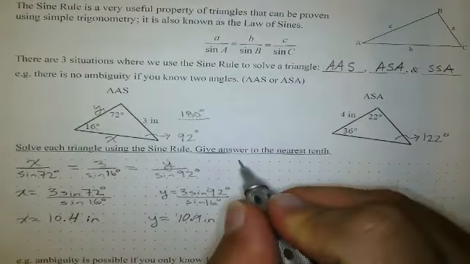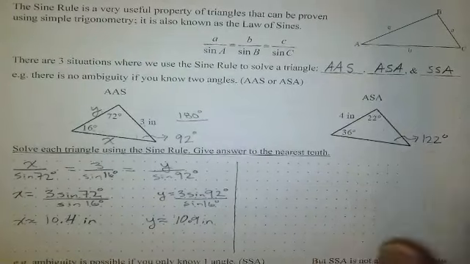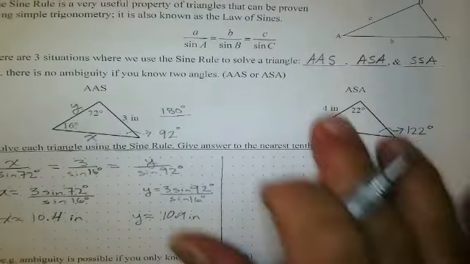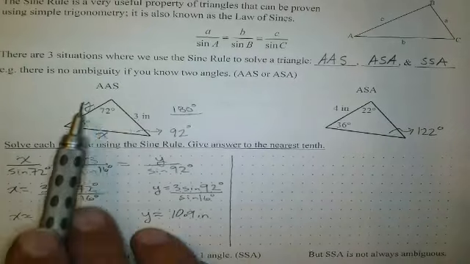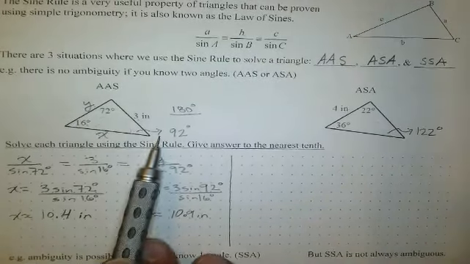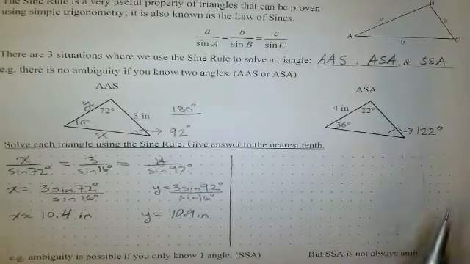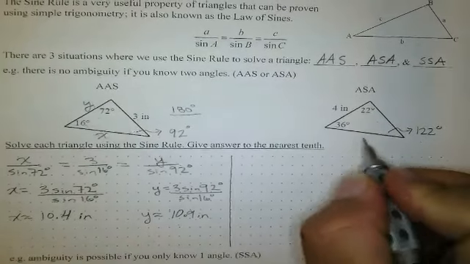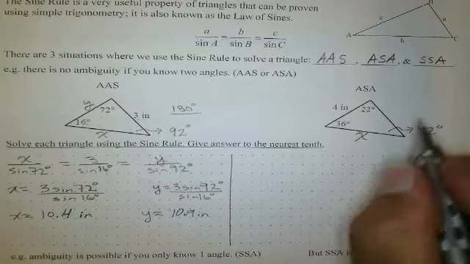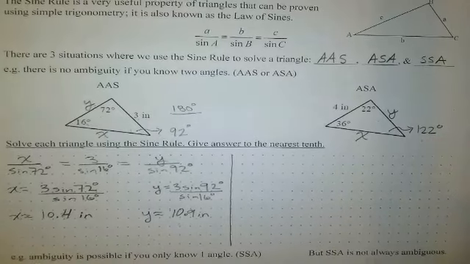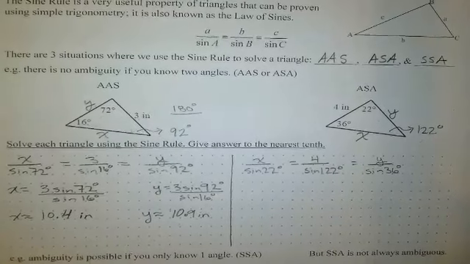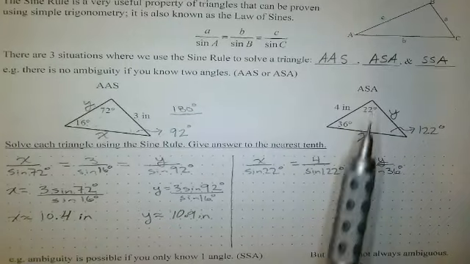So let's go ahead and set up that next problem. Here is what we have, right? We want to solve the triangle, and when it says to solve the triangle, you need to find the missing sides and the missing angle. Here we've already found the missing angle, right? So I can come over here, I'll just go ahead and label this x, label that y, and let's get the equation set up. So here we have our equation, right?